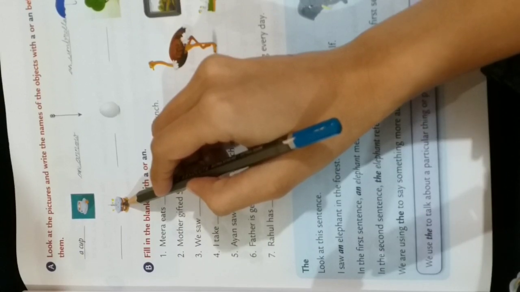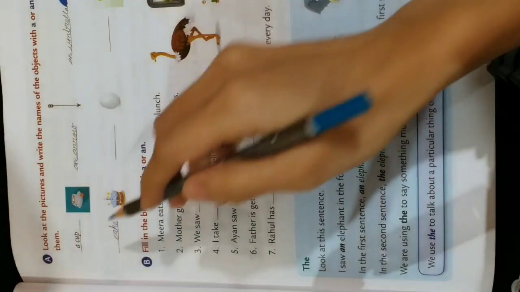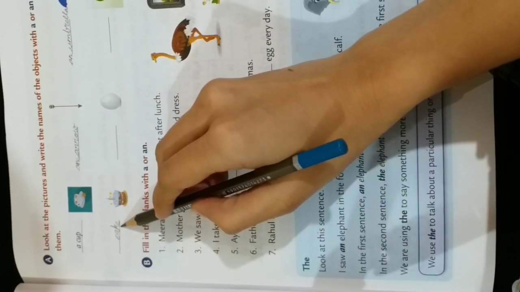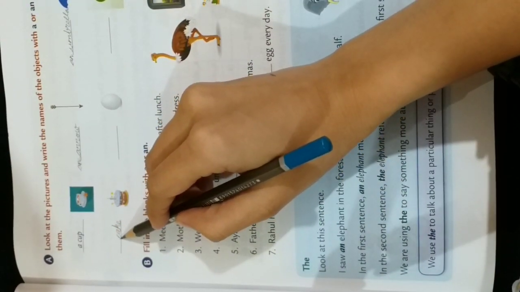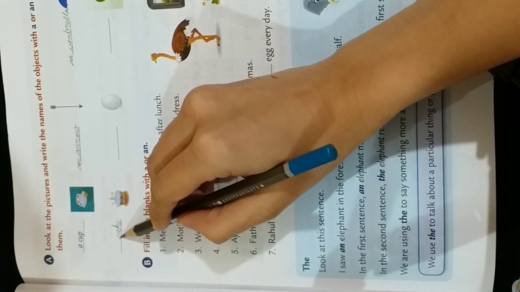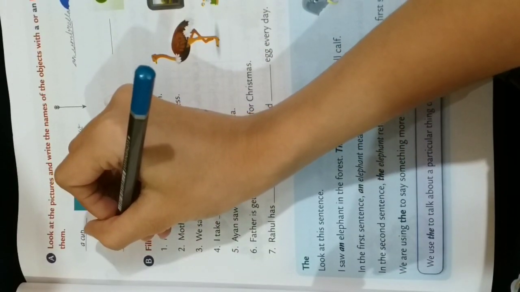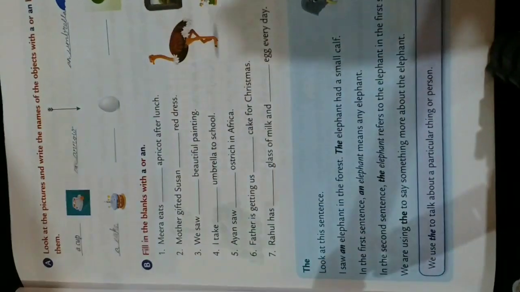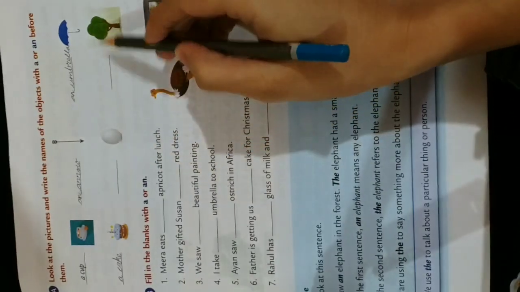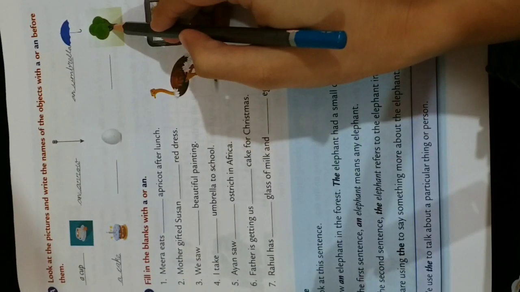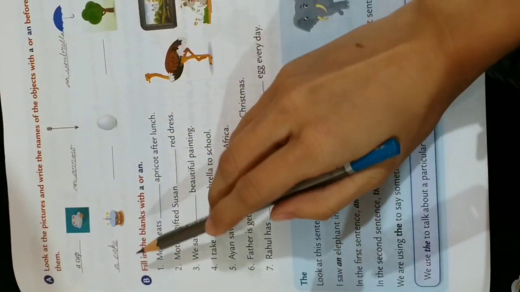You can see this is a picture of a cake. So I have written cake over here. Now cake starts with C. Now C is a consonant. So what are you going to write before it? A. It becomes a cake. In the same way you have to do these two also. Egg and tree.